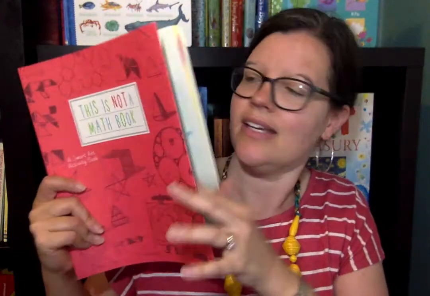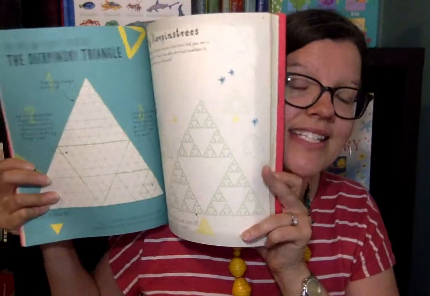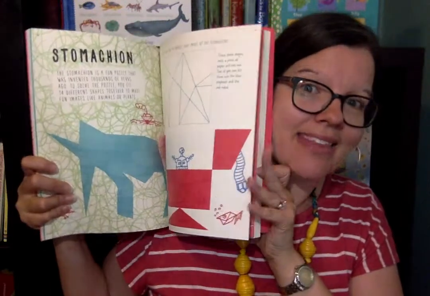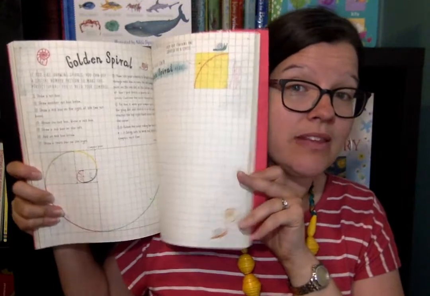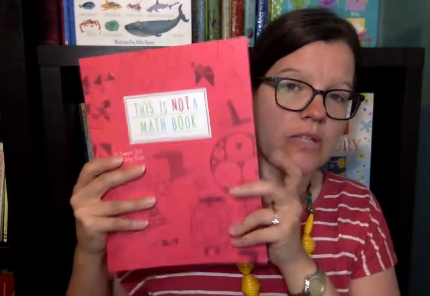All right, and then 2 more resources. This is not a math book. If you have kids that don't like math, this is kind of like a workbook to play with math. It combines art and math, and will have your child doing math without them even realizing it. So it's a really, really fun one.